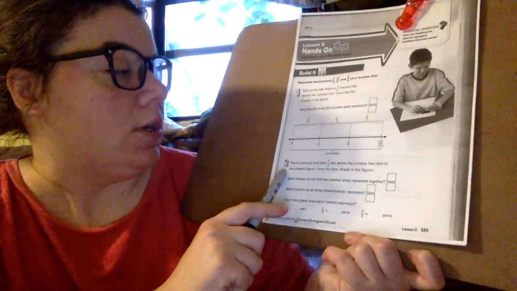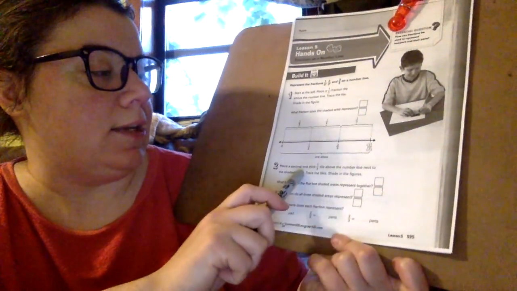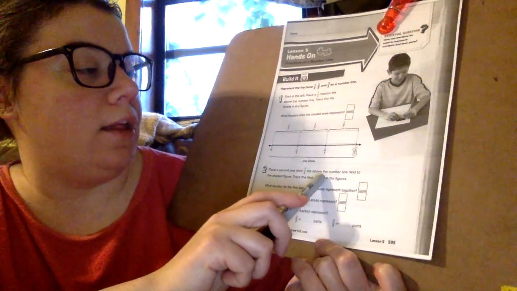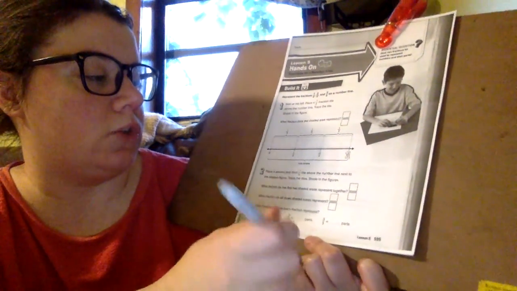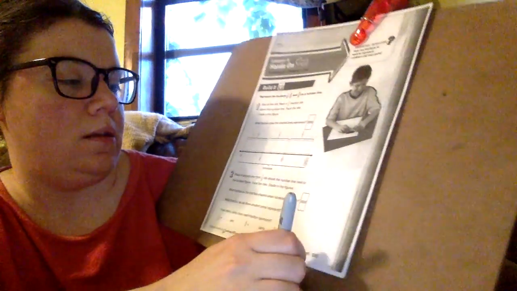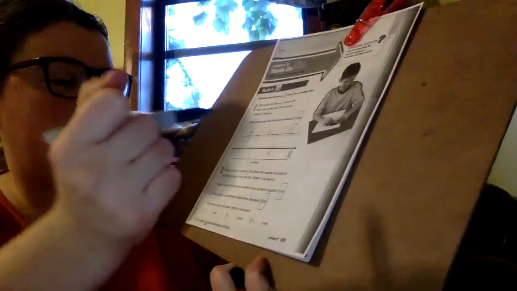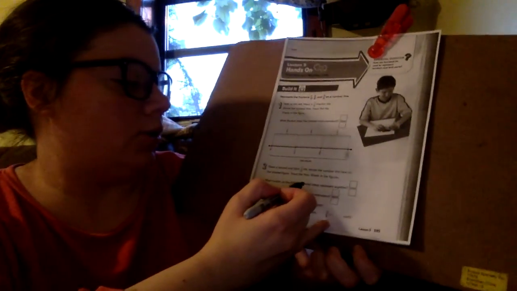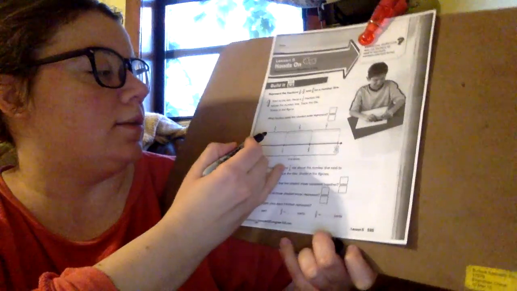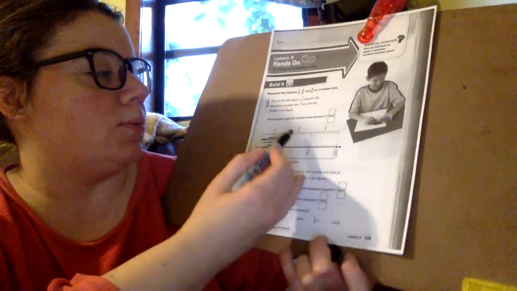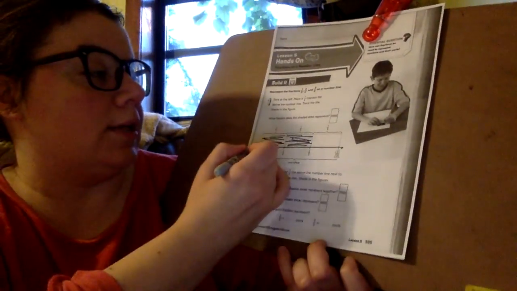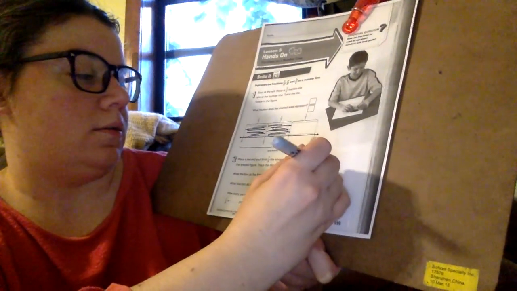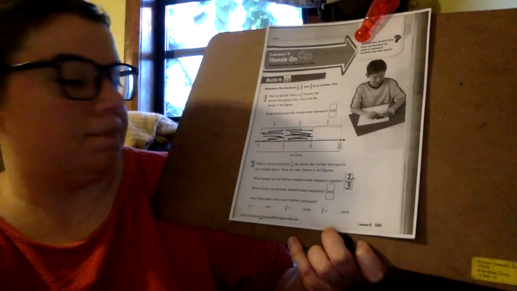All right. So it says place the second, third tile above the number line next to the shaded figure. Trace the tiles, shade in the figures. All right. So it says, what fraction do the first 2 shaded areas represent? So this represents 1/3. This represents another 1/3. So all together, this would represent 2/3. Right?